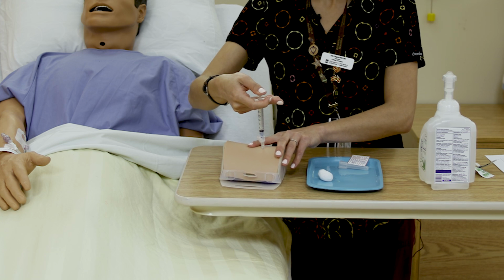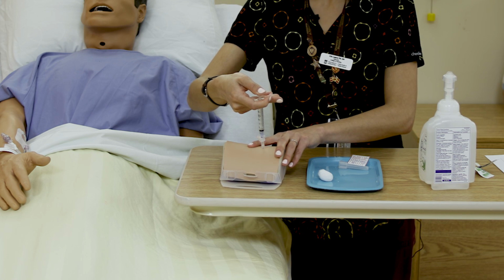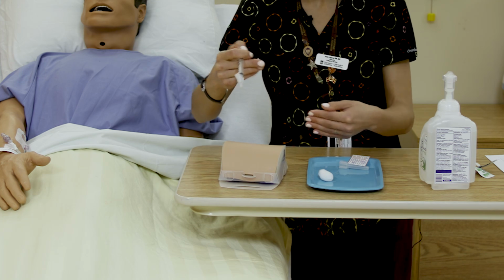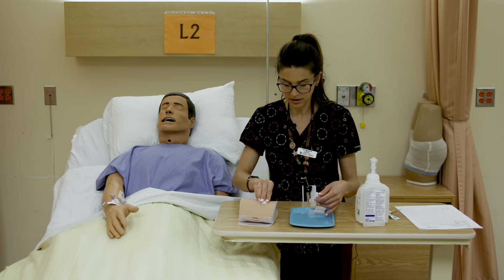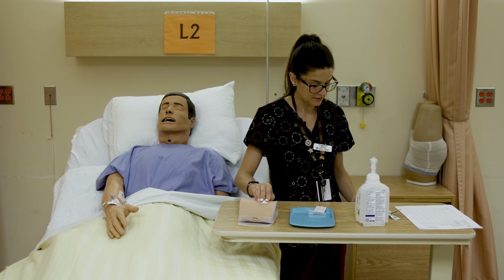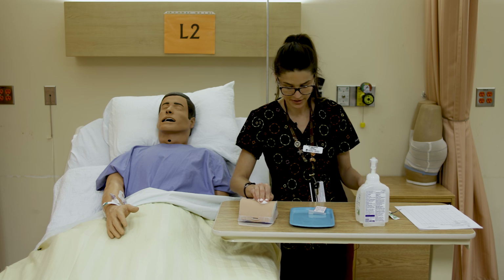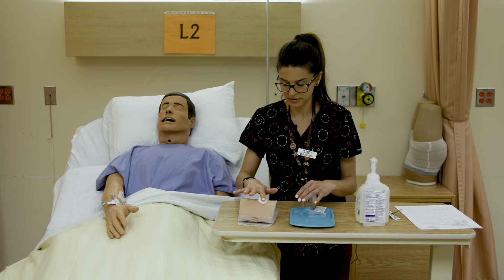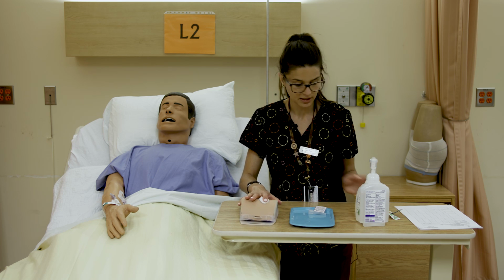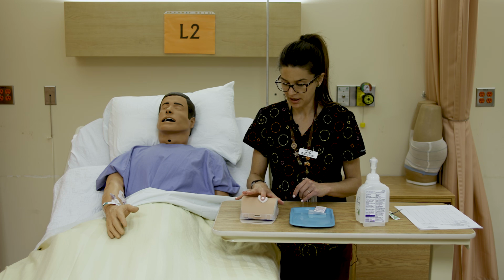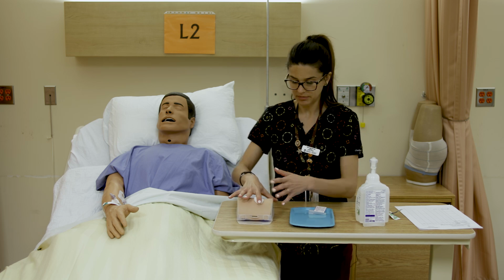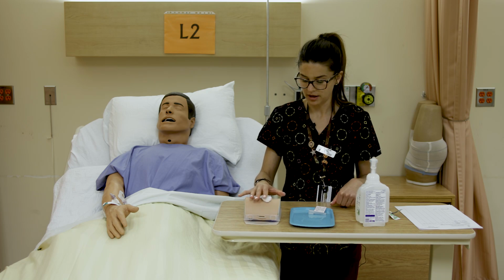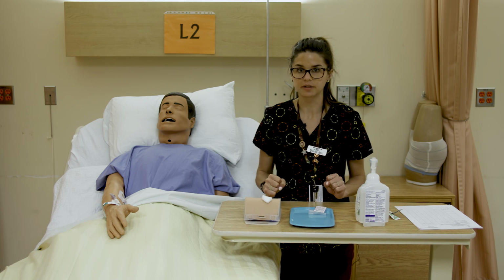Maintaining that pull, we're now going to remove the needle, and then you can let go of the tension on the skin. We'll want to cover the person, activate our safety, and discard the needle into the sharps. Again, we're not going to massage the site. We're just going to apply some gentle pressure if it's bleeding. Maybe a Band-Aid is indicated. We'll make sure the person is comfortable, and then we're going to document, sign our MAR, and discard and clean up our supplies.